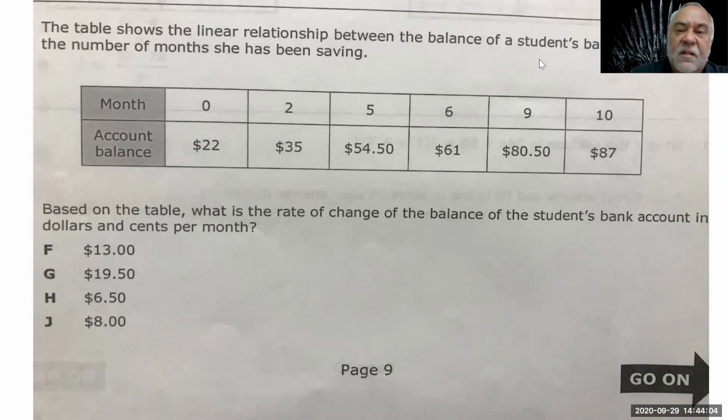Okay, straight slope. I'm going to show you one of the tricks I use when I'm doing problems like this. It says, based on a table, what is the rate of change, meaning the slope, of the balance of the student's bank account in dollars and cents per month? You can take any 2 points and do the y2 minus y1 over x2 minus x1 and so forth if you want.